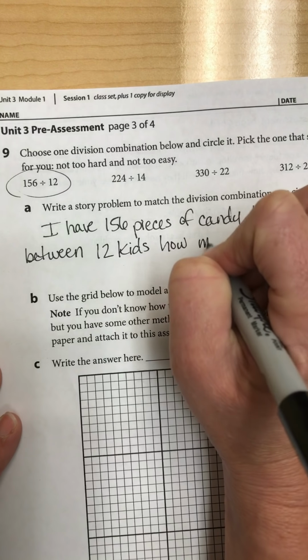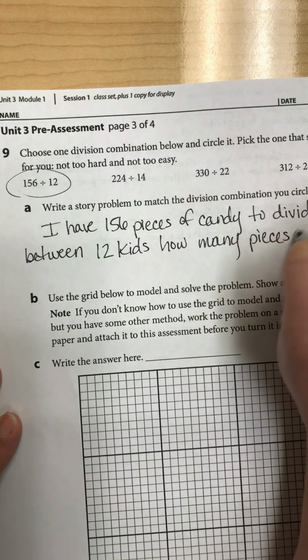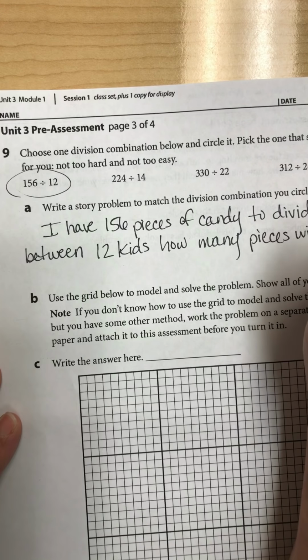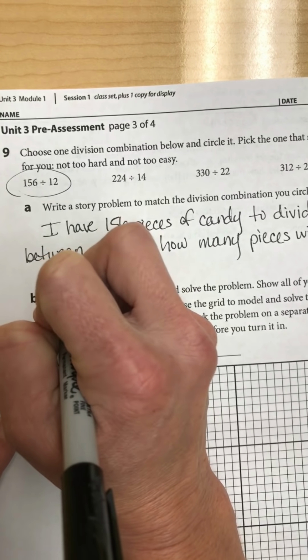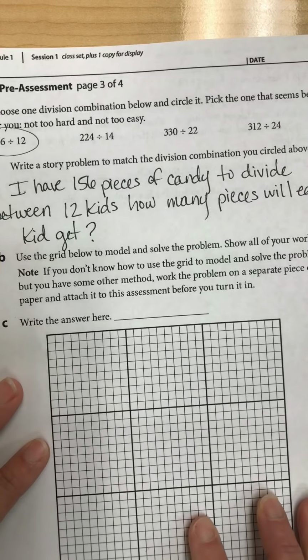How many pieces will each kid get? Okay, there's my story problem.